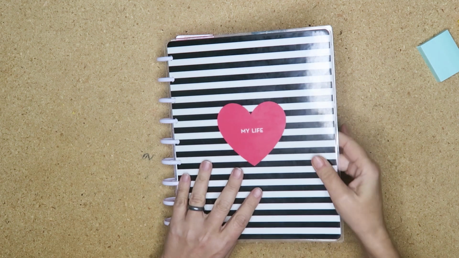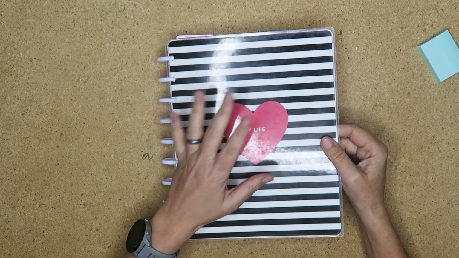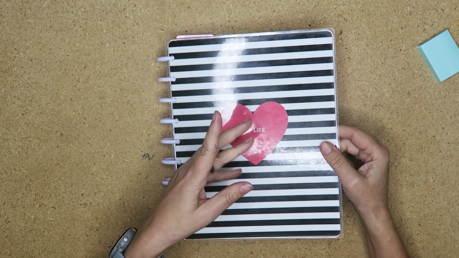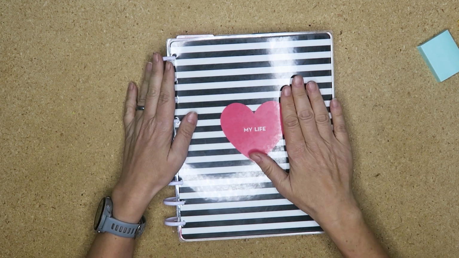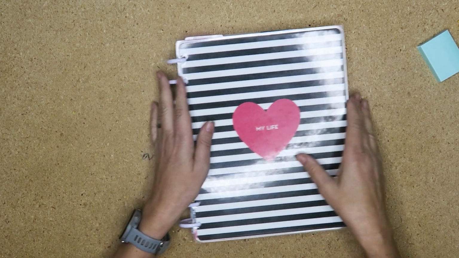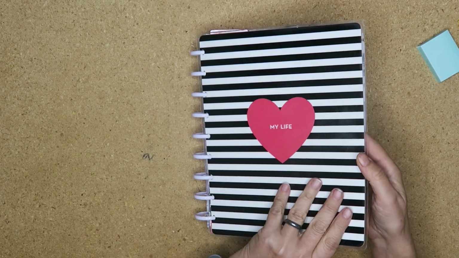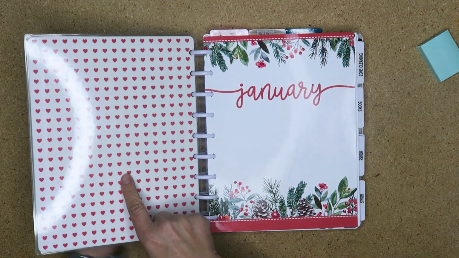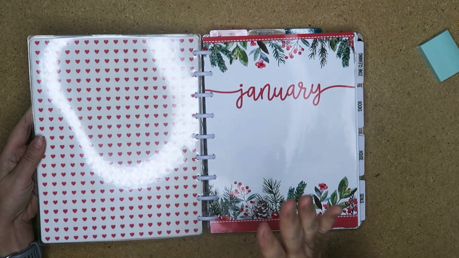The first thing that I'm going to do, and I mentioned this in my setup, if you haven't seen my setup video for my Frankenplanner, I will link that here. I'm going to change this. This is a reversible Happy Planner cover. This is an old cover, but look at that. If that doesn't scream February, I don't know what does.